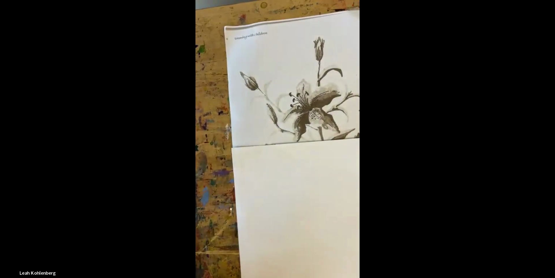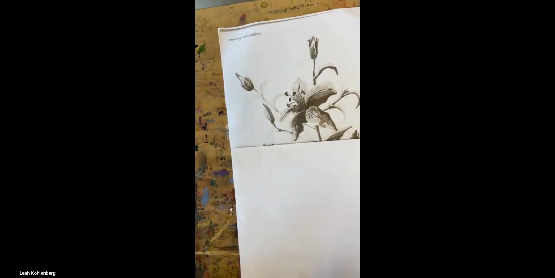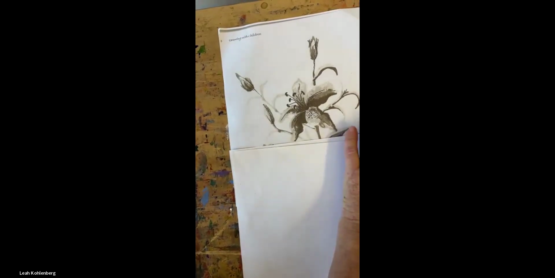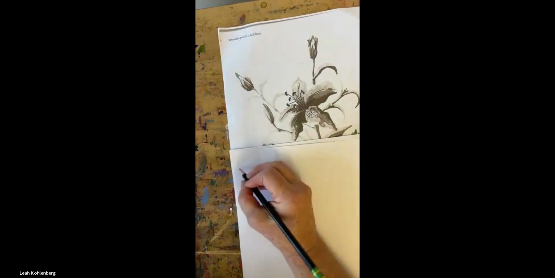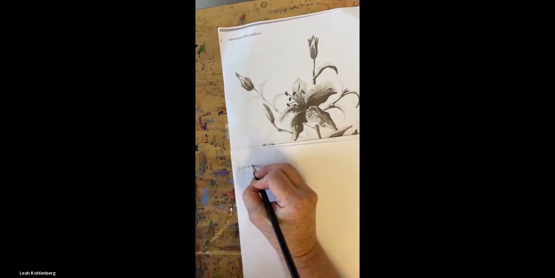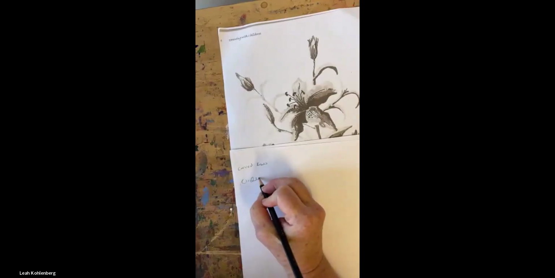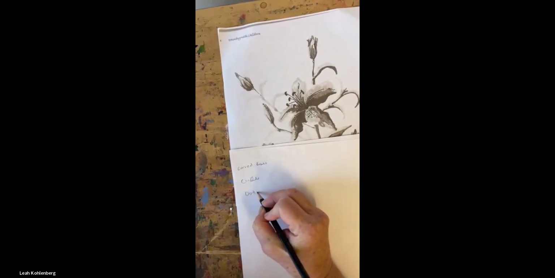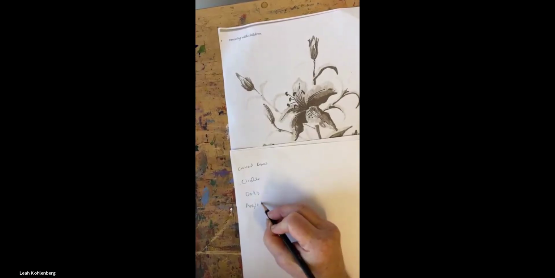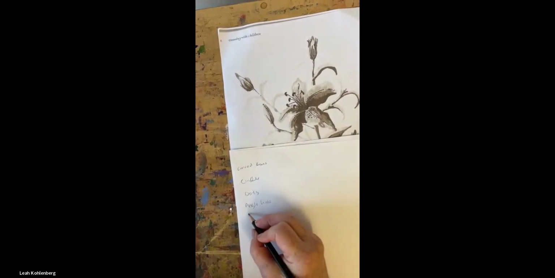Last week, we talked about the five elements of shape. Does anybody remember what those are? What are the five elements of shape? The shape families that can make up everything in drawing. Anybody remember? I can remind you if you don't. Curved lines. Circles. Dots. Angle lines. Exactly. And straight lines. Thank you.